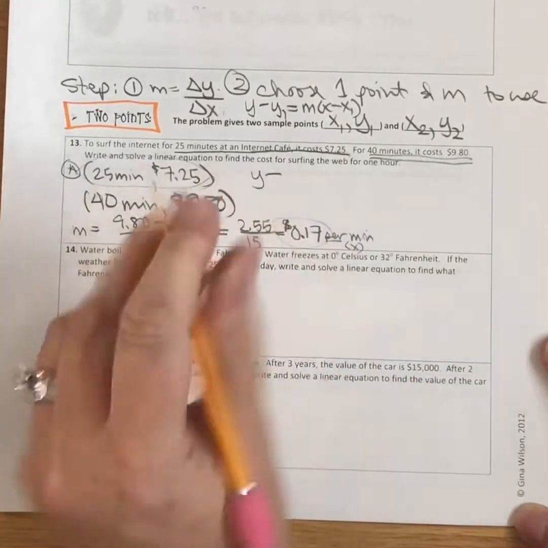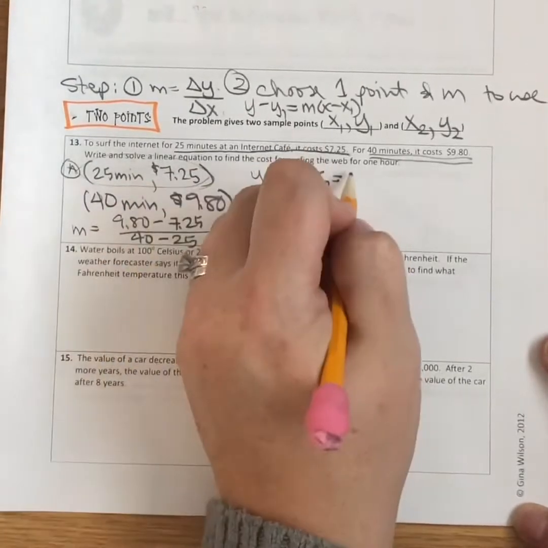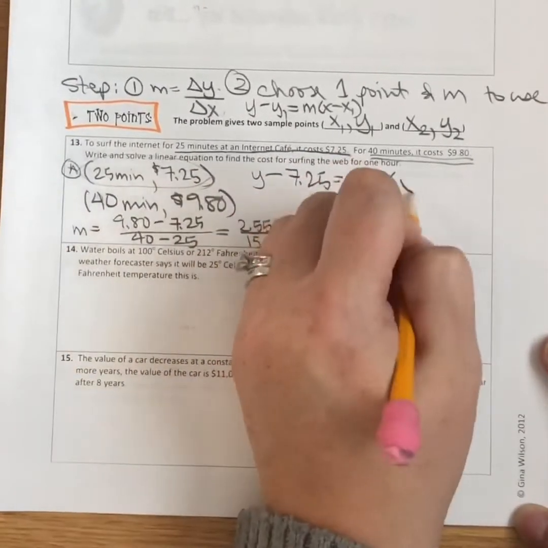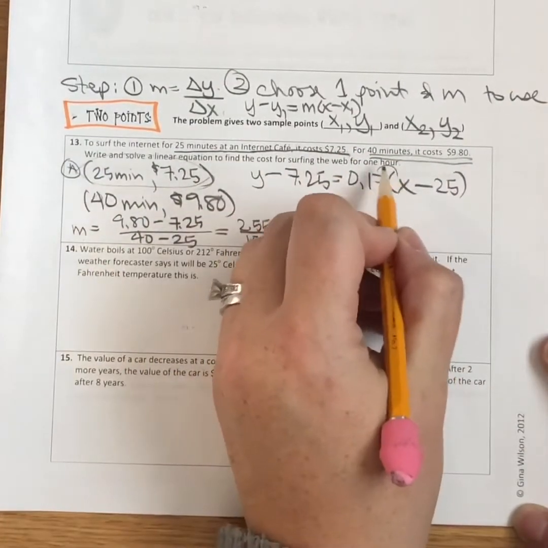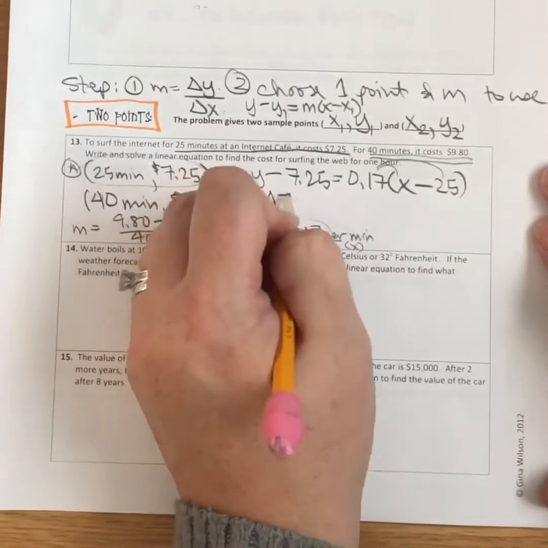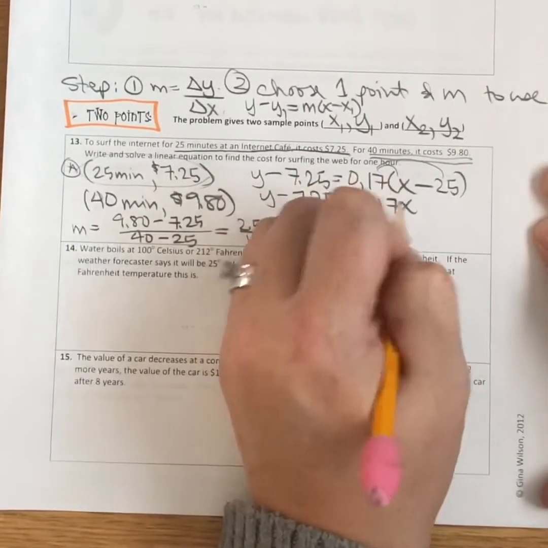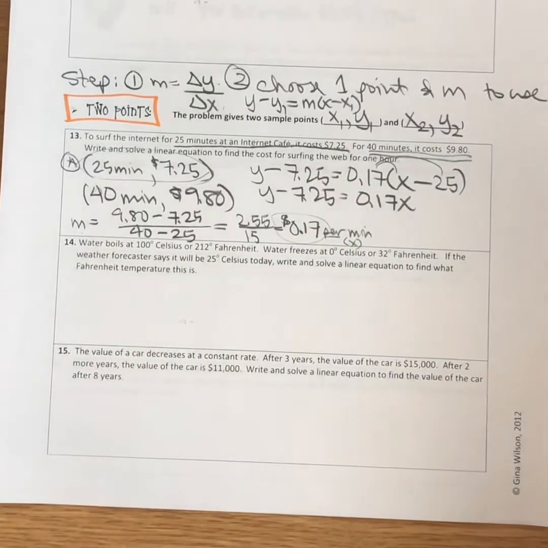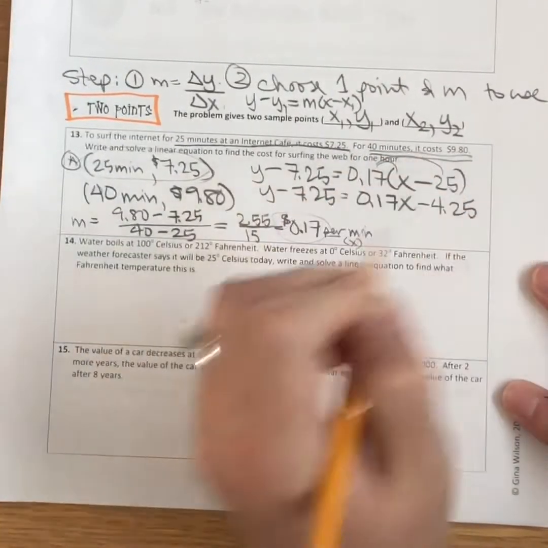So I get y minus the y, $7.25 equals 0.17 times the x minus the x, which is 25. I distribute that, so I'm going to use my calculator, so I get y minus $7.25 equals 0.17x, and then 0.17 times 25 is $4.25, so it's going to be minus $4.25.